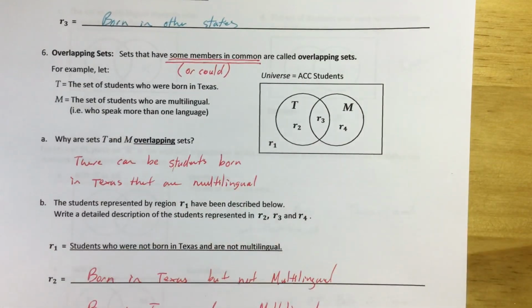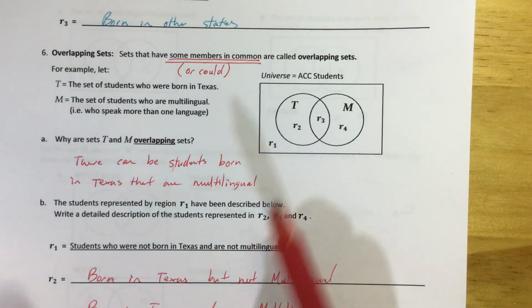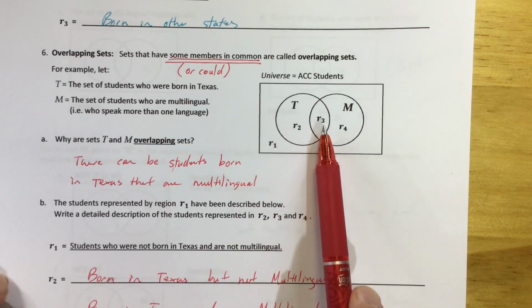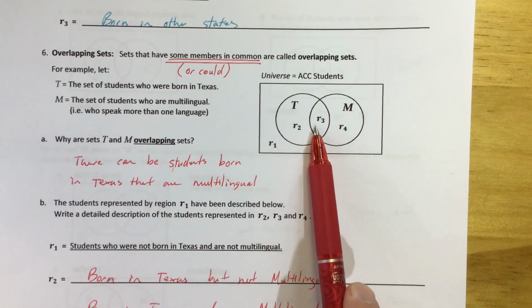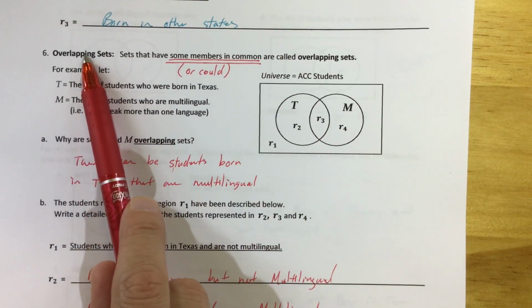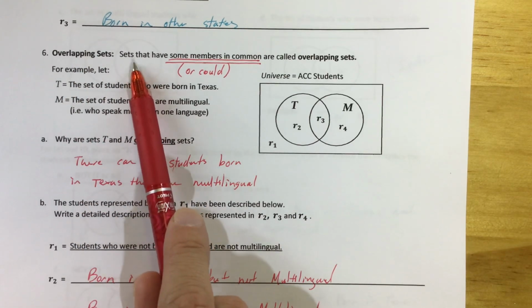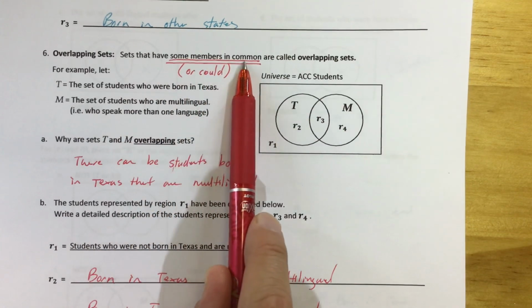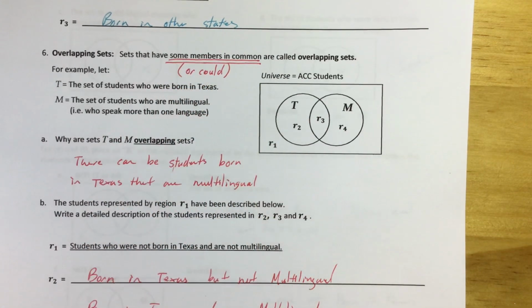Okay, so next is overlapping sets, when the circles actually merge and you get this region in between them. So you get a fourth region, right? Because the other one had 3, now you've got a fourth region here. This is going to be called overlapping sets. What they wrote here was that they are sets that have some members in common. I put underneath this: or could.